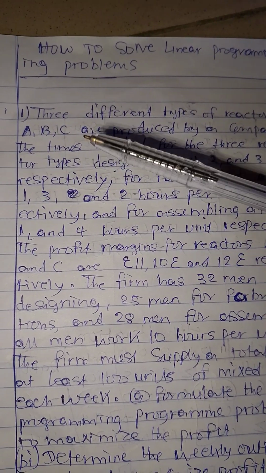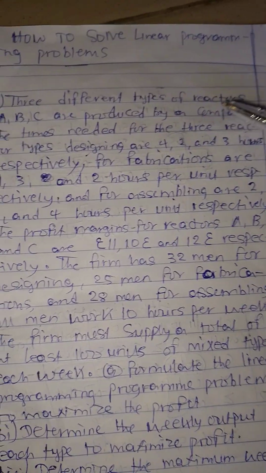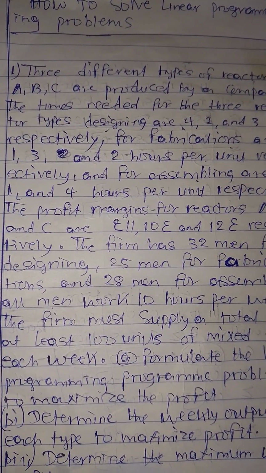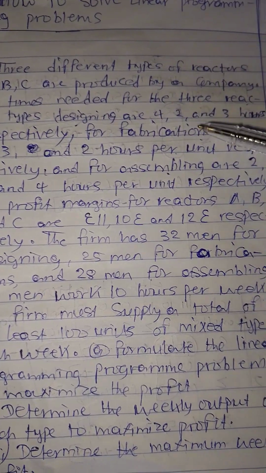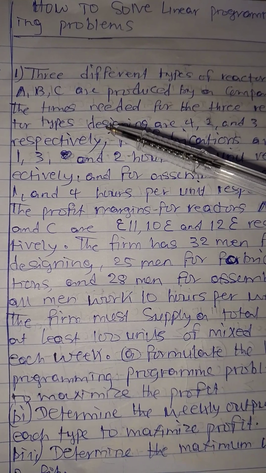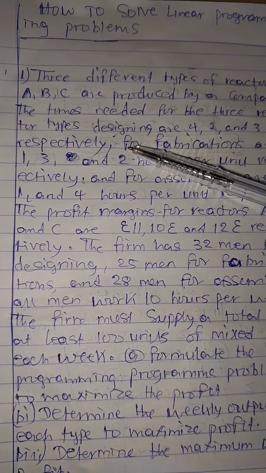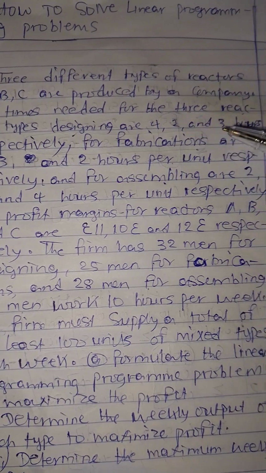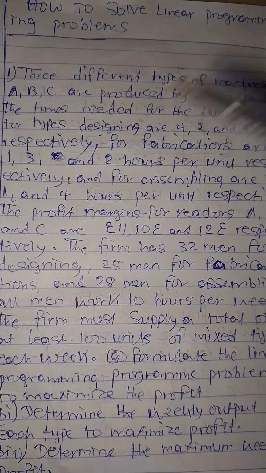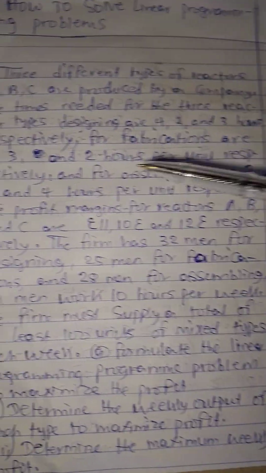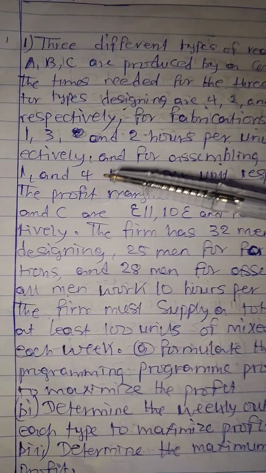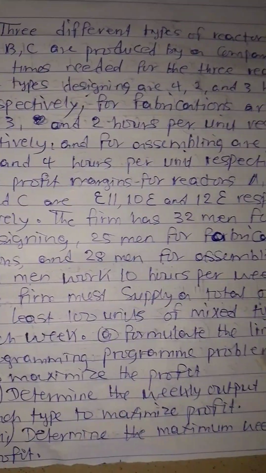Now, I have this question. Three different types of reactors, A, B, and C, are produced by a company. The time needed for the three reactor types for designing is 4, 2, and 3 hours respectively, for fabrication is 1, 3, and 2 hours per unit respectively, and for assembly is 2, 1, and 4 hours per unit respectively.